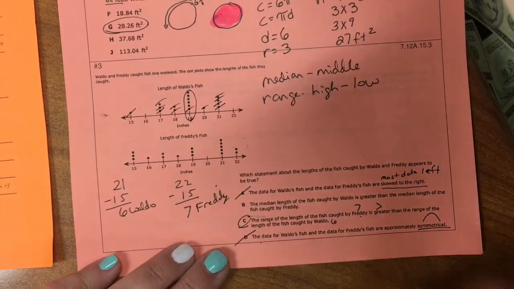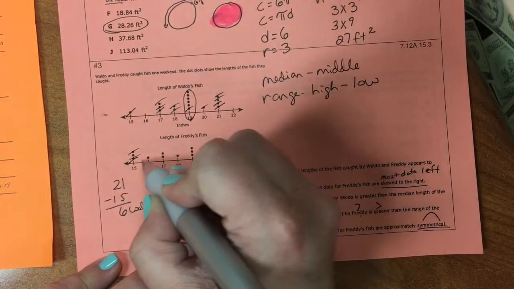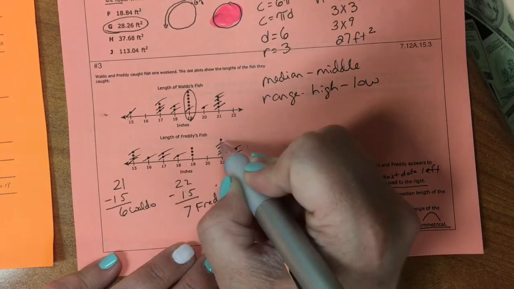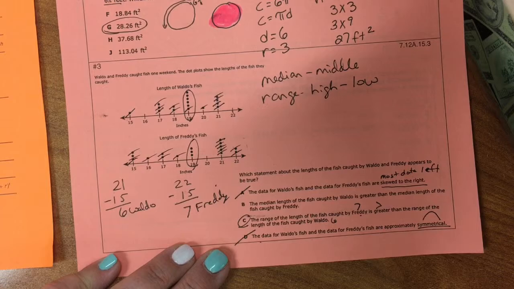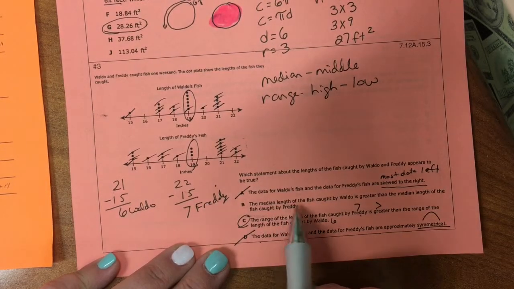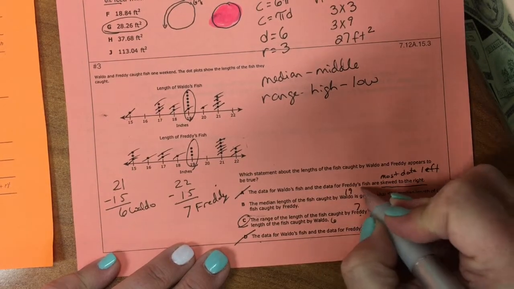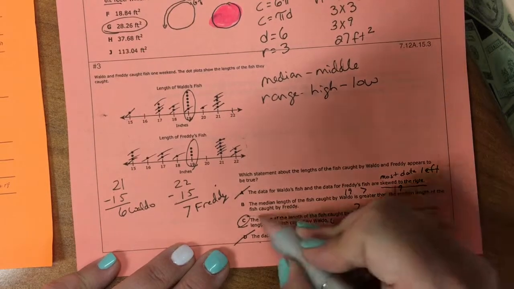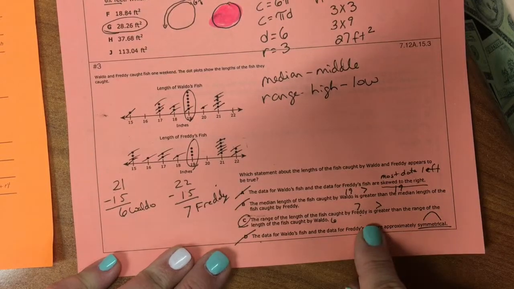When I look at Freddie, and I mark off his lowest and his highest, and I keep going, okay, he is going to have a median of 19. So for B to be correct, it has to say their medians are the same. So B says the median length for the fish caught by Waldo is greater. Well, is 19 greater than 19, the median length of the fish caught by Freddie? No. So the only one that's true is C.